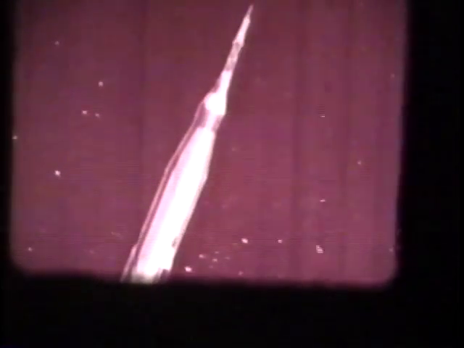Now the Atlas tilts 22 degrees toward the horizontal course. The escape tower is still in position, ready to pull the orbital vehicle free of the booster if an emergency arises and the flight must be aborted. However, the flight is going well. The Atlas tips further toward the horizontal.